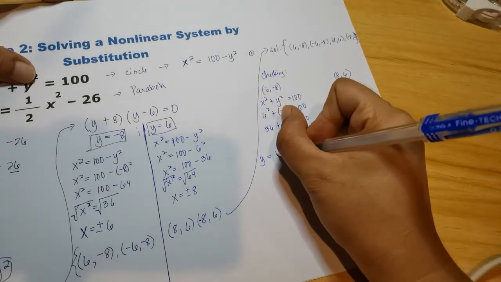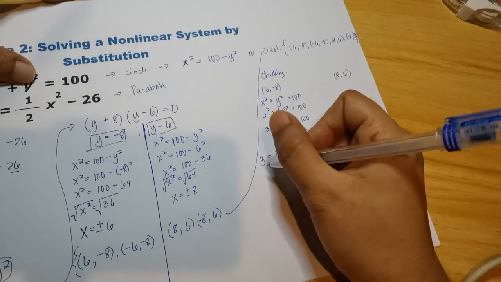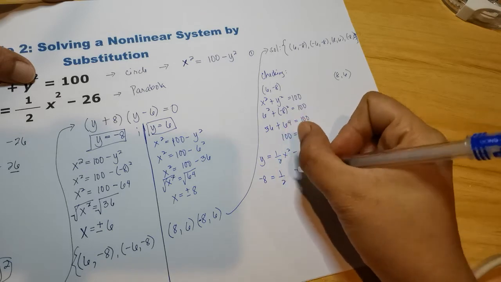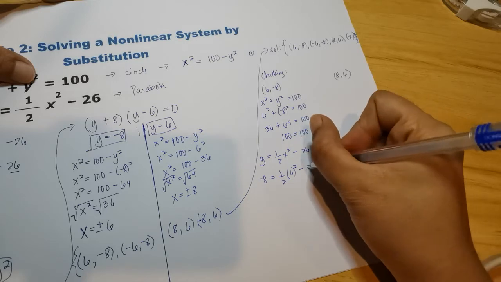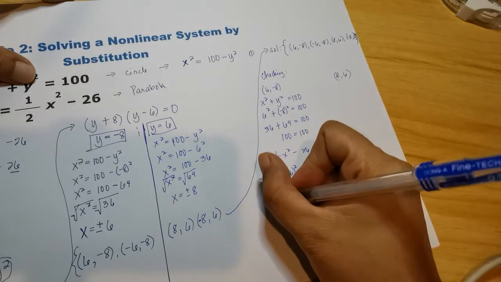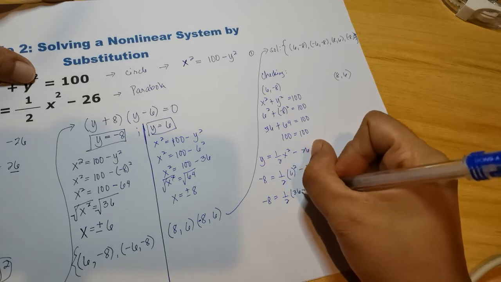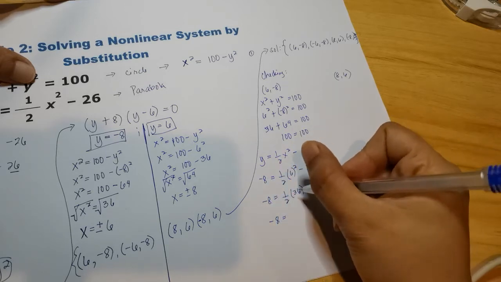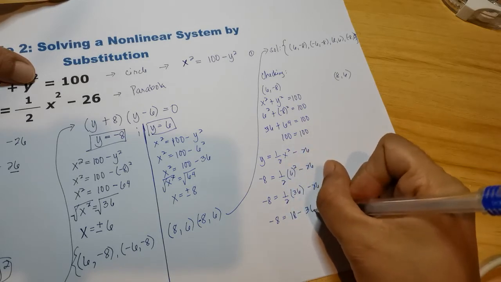y is equal to 1/2 of x squared minus 26. So our y is negative 8 equals 1/2 of our x is 6, our 6 squared minus 26. Okay, so negative 8 is equal to 1/2 of 36 minus 26. So we have negative 8 is equal to 1/2 of 36 is 18 minus 26.